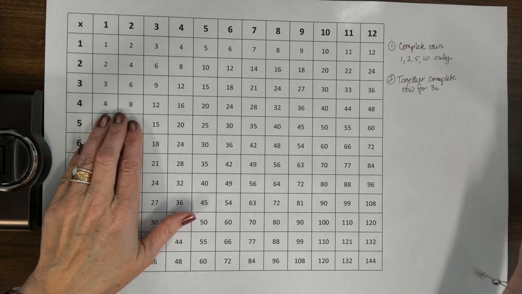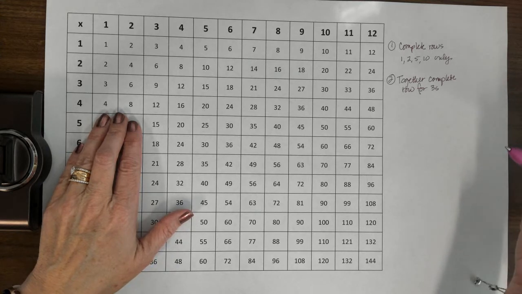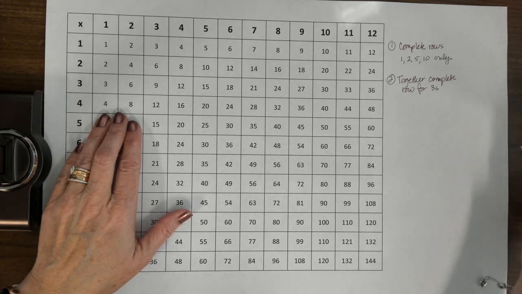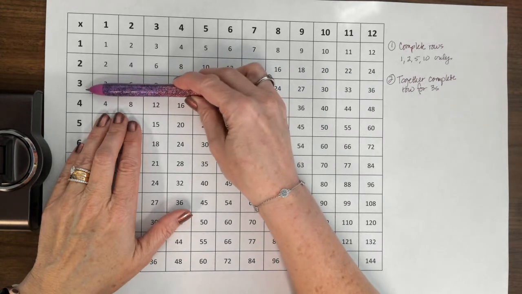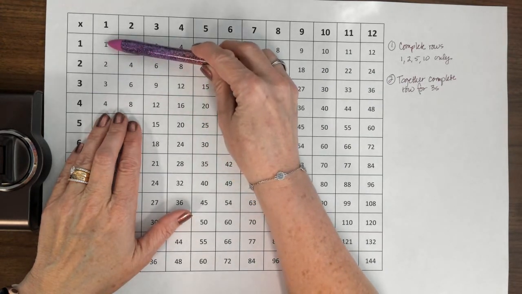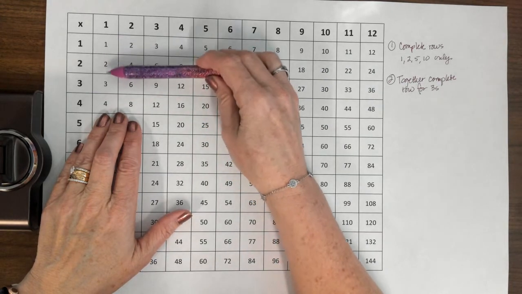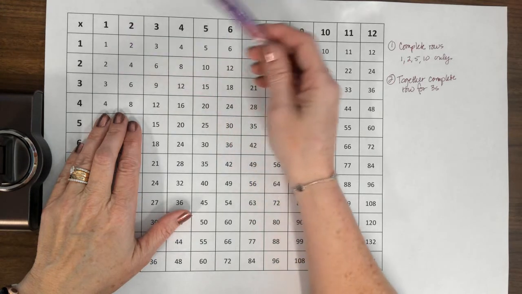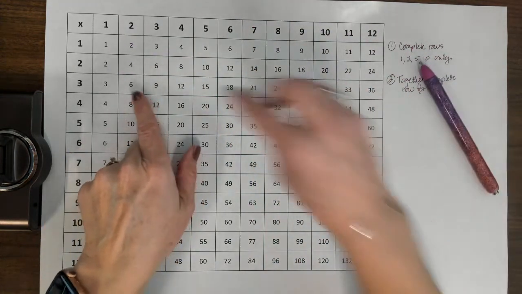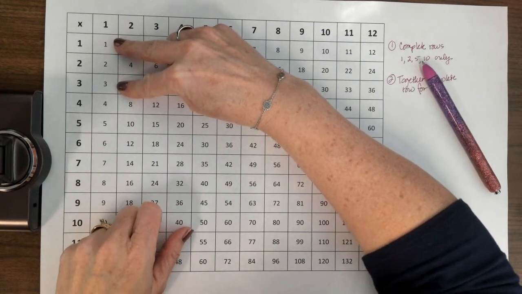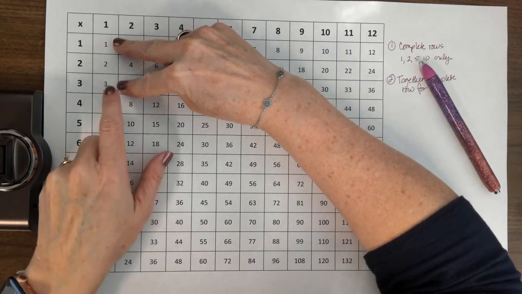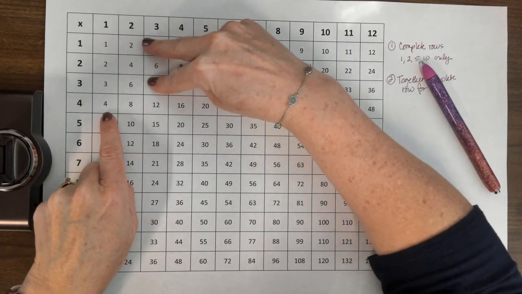What option could I use to complete my 4s? I would ask them, what 2 numbers could I add together to equal 4? Well, I can either add my 3s and my 1s, or I can double my 2s. Let's check and see if that works. I want them to use 2 fingers to go across. 3 plus 1 is 4.